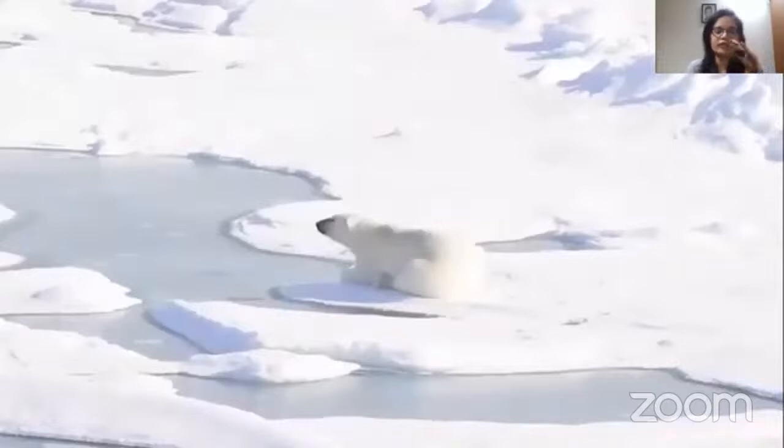Be it the North Pole or the Arctic area, be it the woodlands or where the brown bears live in sweltering heat. Now you may be wondering, how are they different? What has changed over time? What kind of environment have they adapted to? That is what we are going to learn today.